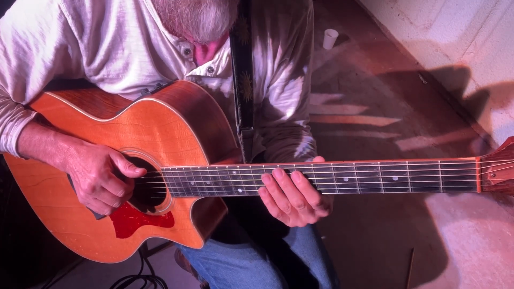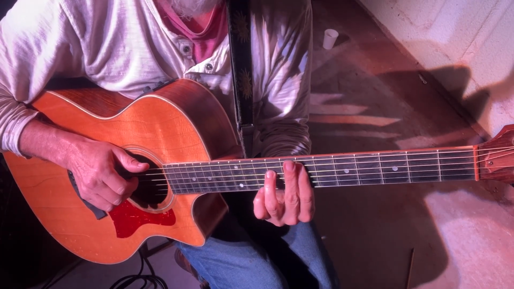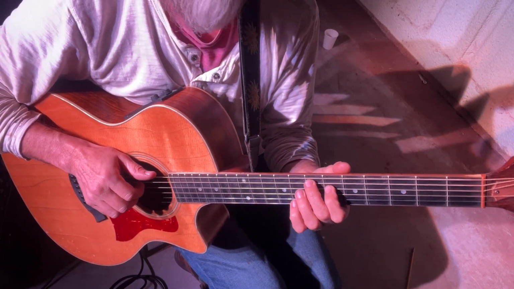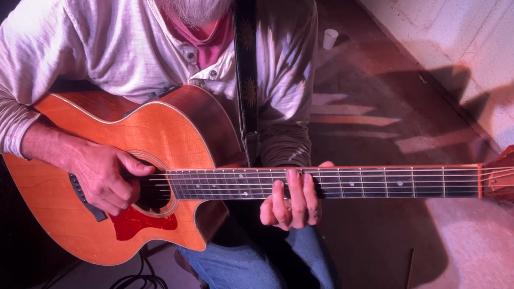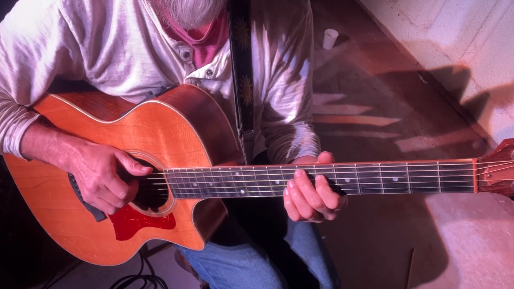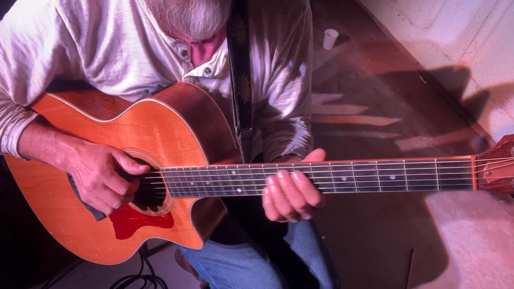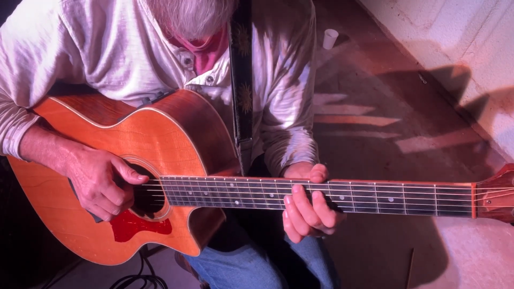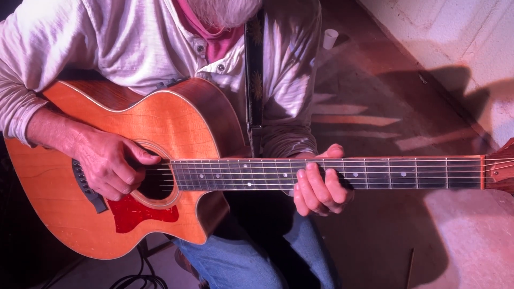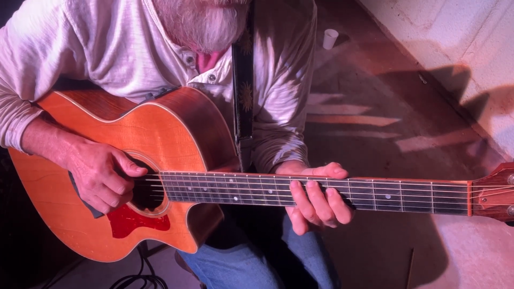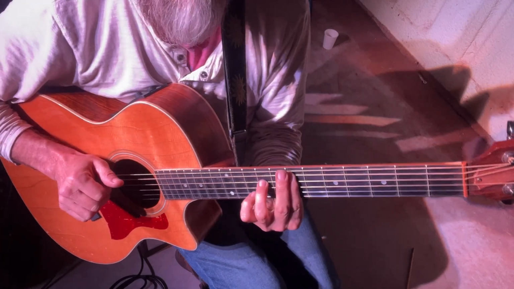So we have root fifth, root major third, root minor third, root major third.